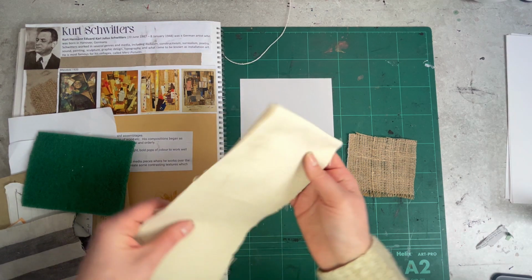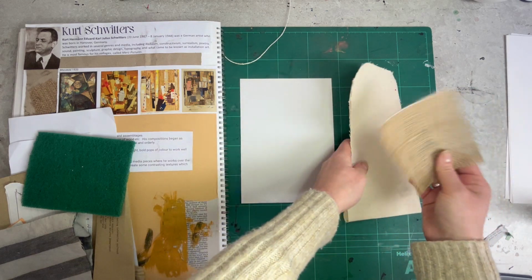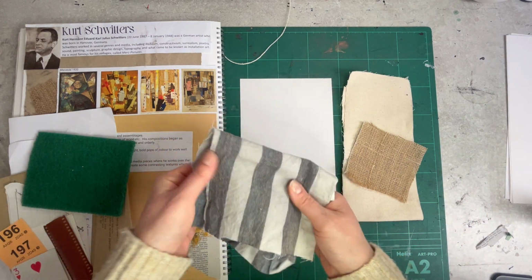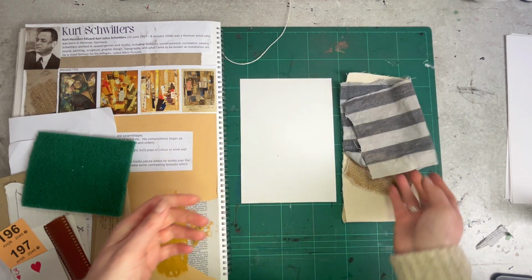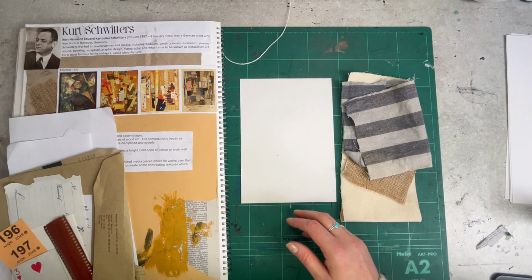I have some canvas, which is a nice textured thick material, and I have some linen as well, so probably an old curtain or something, but that's really nice to paint over the top of. I may use that again. Just gone with sort of black and white.